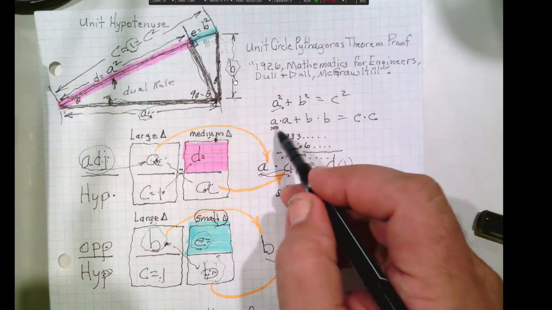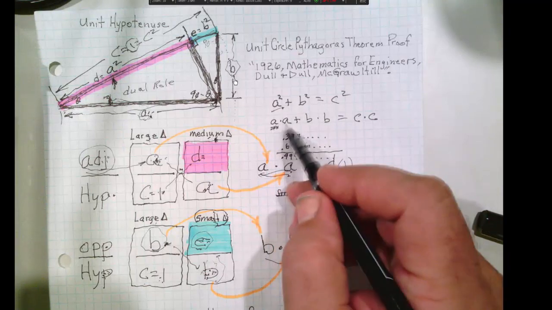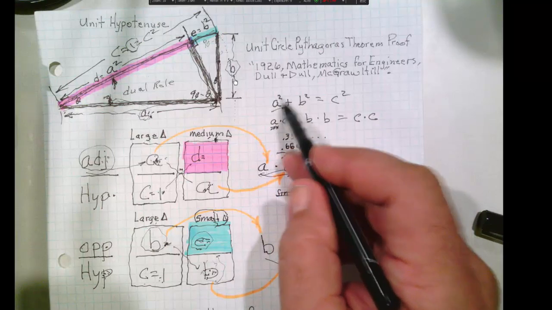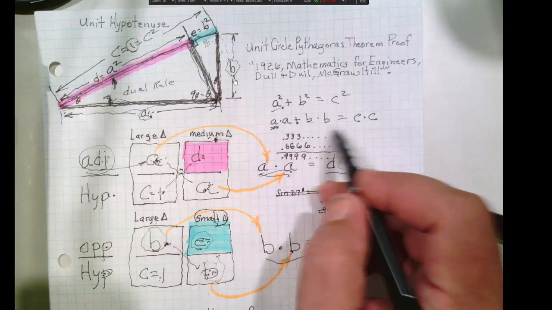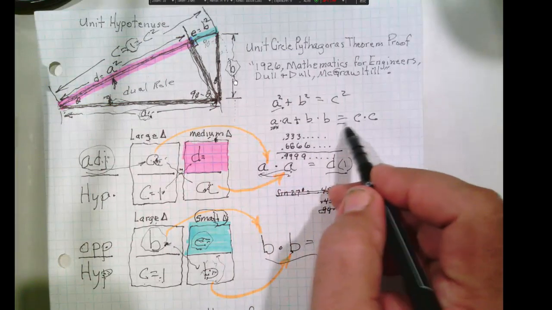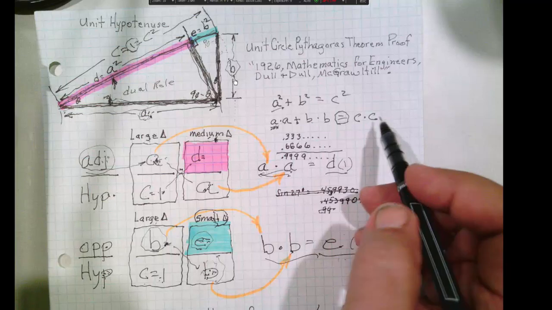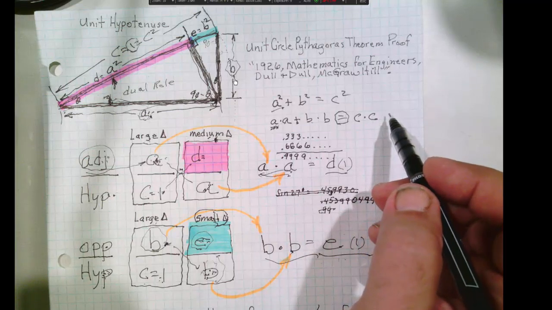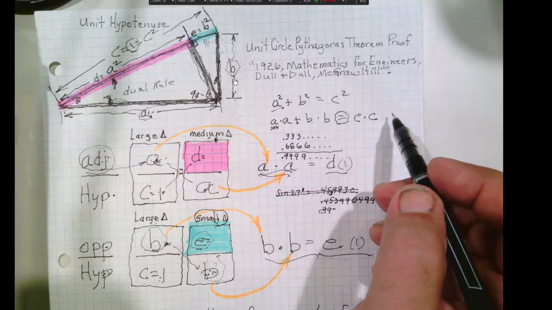Here we're multiplying 2 symbolic values. Here we're adding symbolic values. Here we're raising symbolic values to powers. Here we're using symbolic values in equations. Anytime you have an equal sign, you have an equation. So I like to think of the Pythagorean theorem as a Pythagorean equation also.